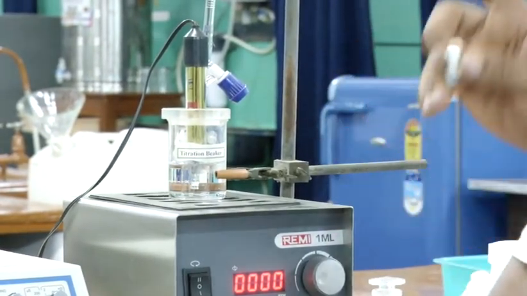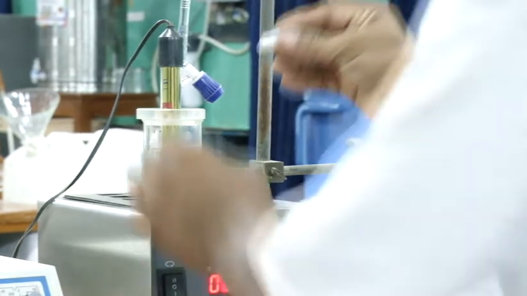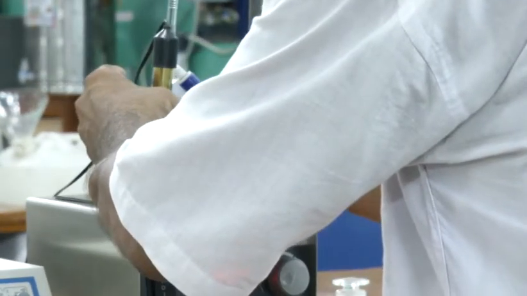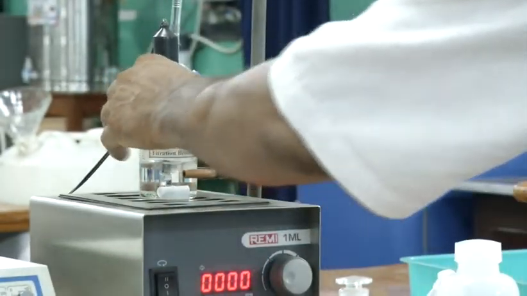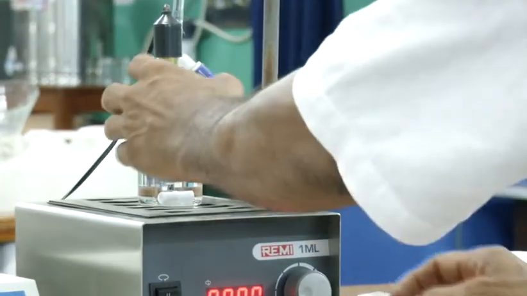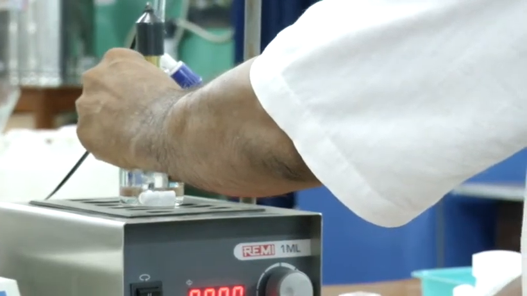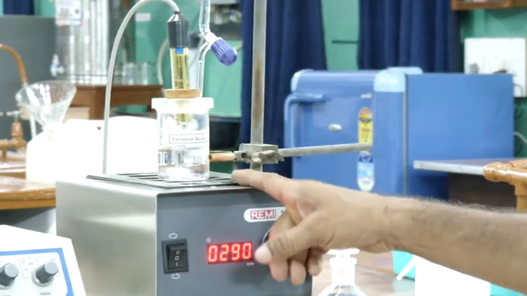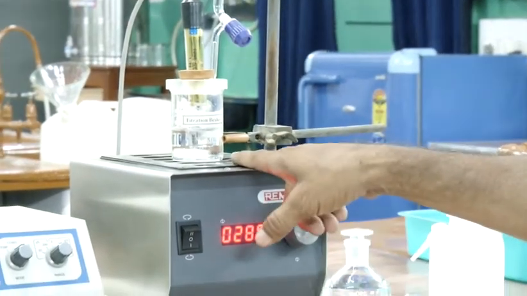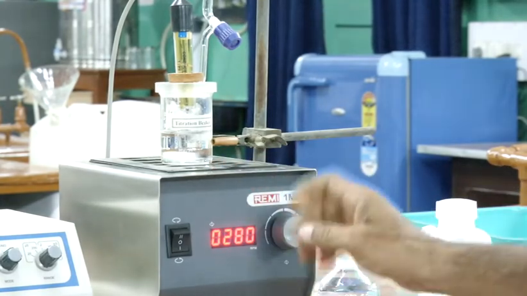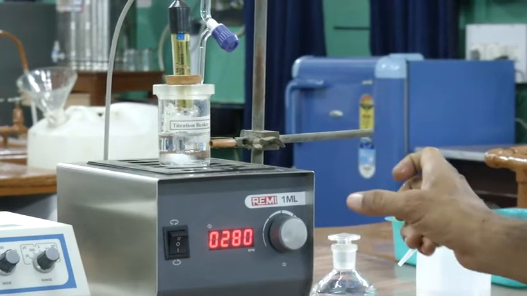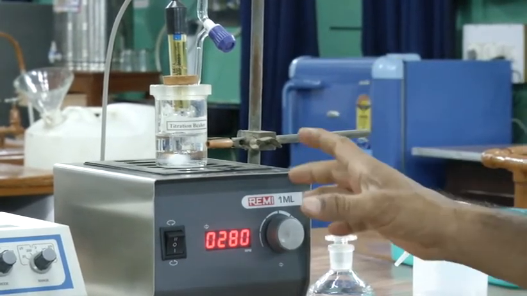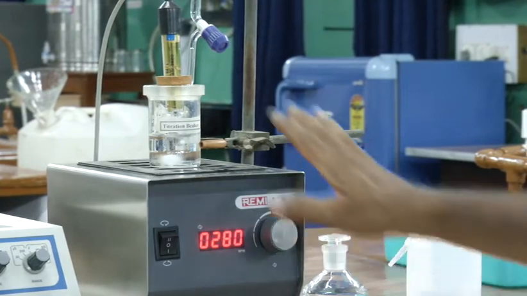You have to stir the solution using a magnetic stirrer. So you have to put a magnet inside, this way. Then you have to start the stirrer. You have to keep the stirrer at low speed, low RPM, keep it in the range of 250 to 300, okay.